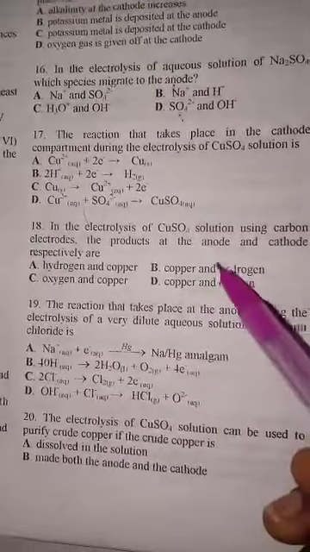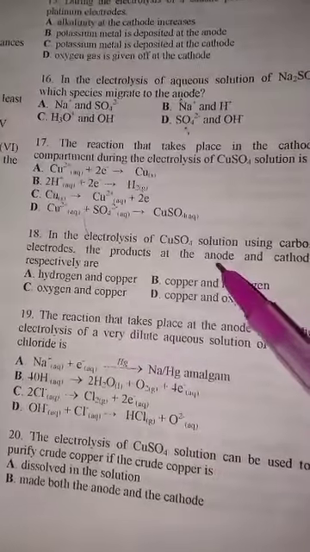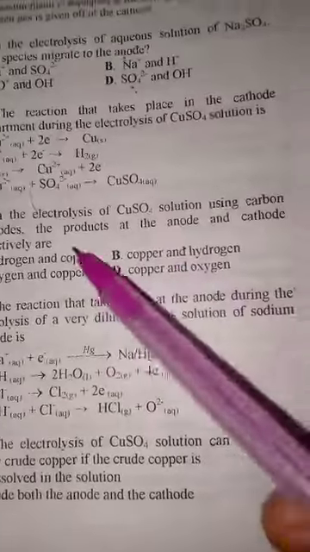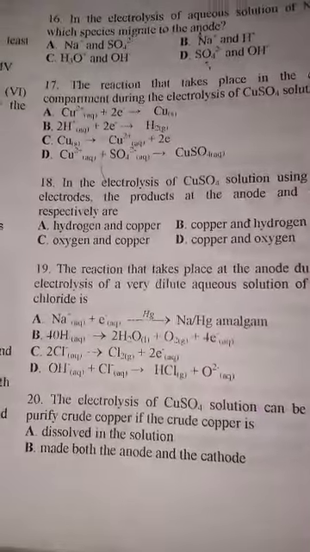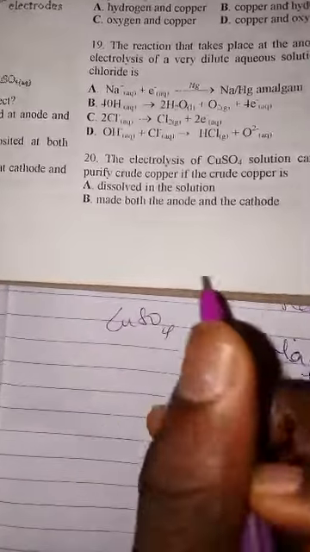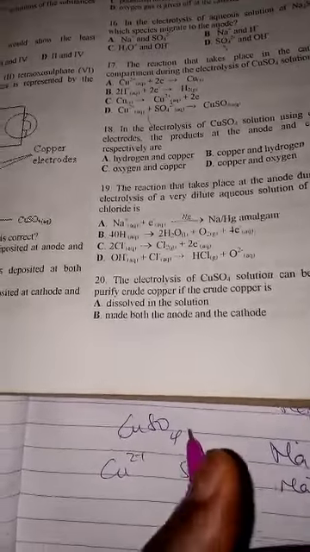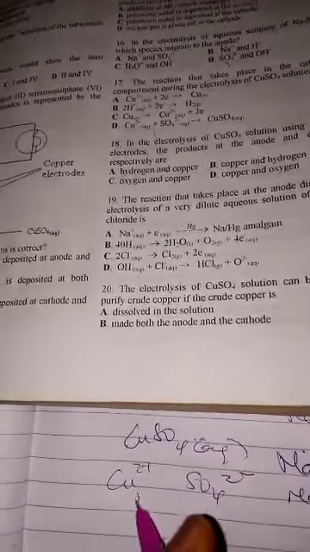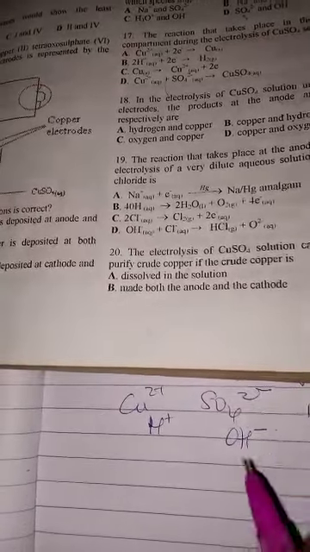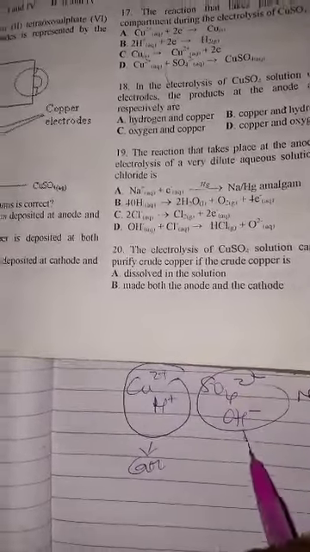Let's check this question 18 before we come back to others. In the electrolysis of CuSO4 solution using carbon electrodes, the products at the anode and cathode respectively are what? So let's do it. CuSO4 gives Cu2 plus and SO4 2 minus. Then the aqueous solution gives H plus and OH minus. So what's the product at the anode and cathode? This is going to the cathode. This is going to the anode.